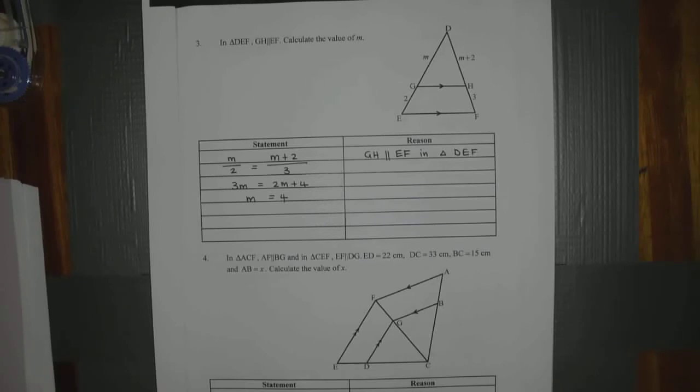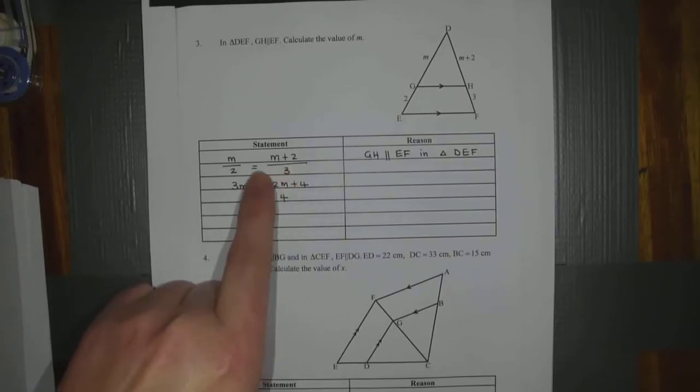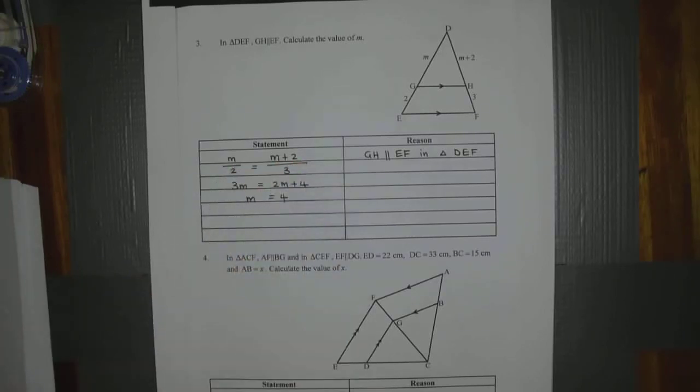Then, reason again, GH is parallel to EF in triangle DEF, and then I just cross multiply. But guys, when you cross multiply, especially here, that is a binomial. So if you cross multiply 2 by that binomial, you have to remember to distribute. So it's not just 2 times m, it's 2 times m and it's 2 times 2. That's why it ends up being 2m plus 4. And then simply m is equal to 4. Not so bad, hey? Are you all with me so far? Everybody understands it so far? Good, keep going.